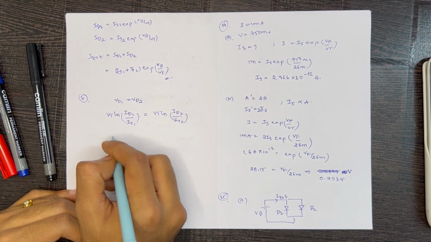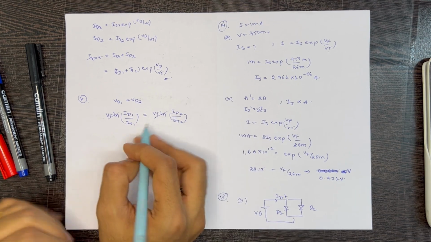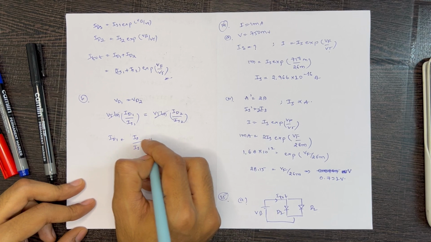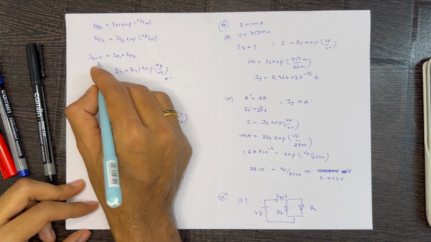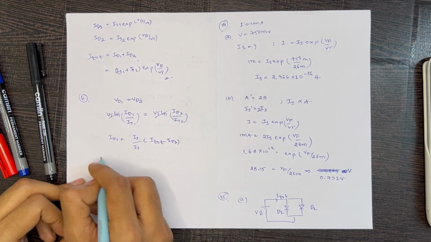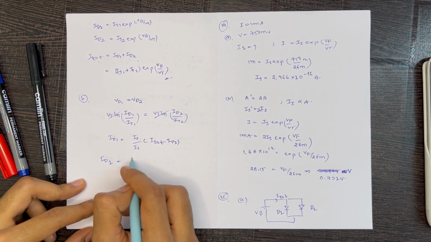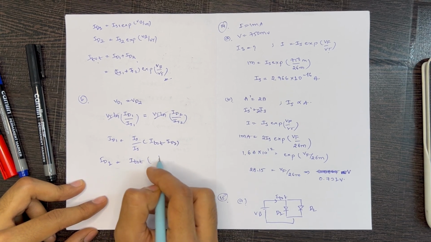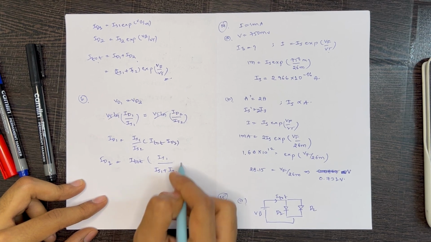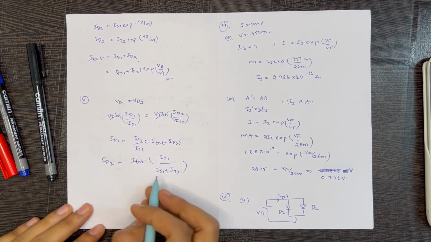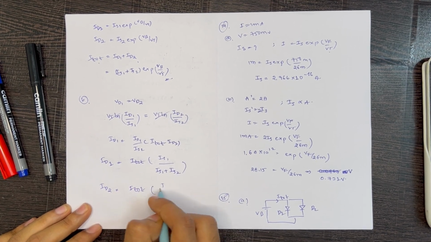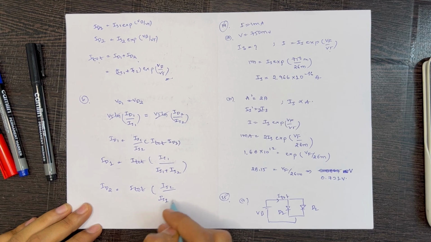VT will be cancelled. ID1 equals IS1 by IS2 into ID2, where ID2 will be I total minus ID1. Simplifying this, we get ID1 equals I total of IS1 by IS1 plus IS2, and ID2 will be I total of IS2 by IS1 plus IS2.